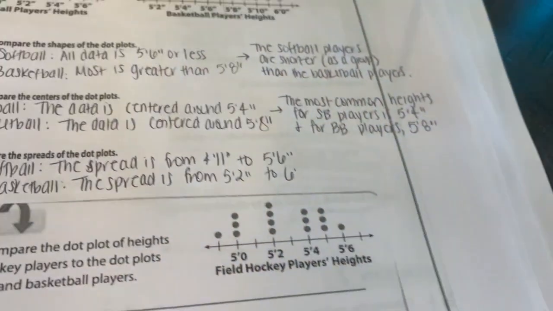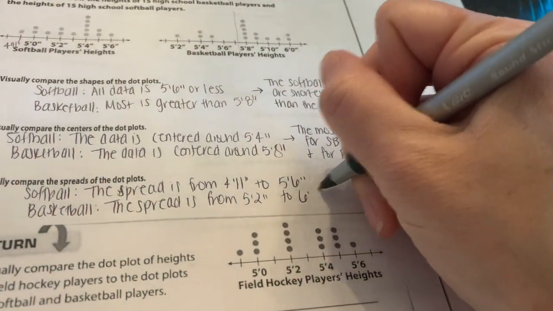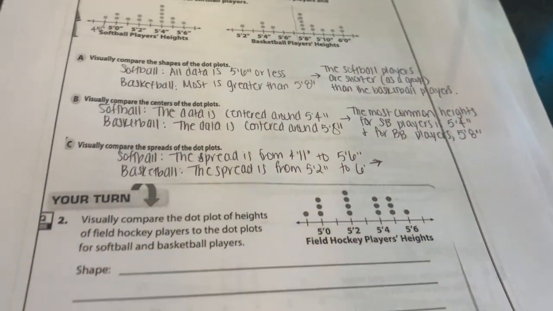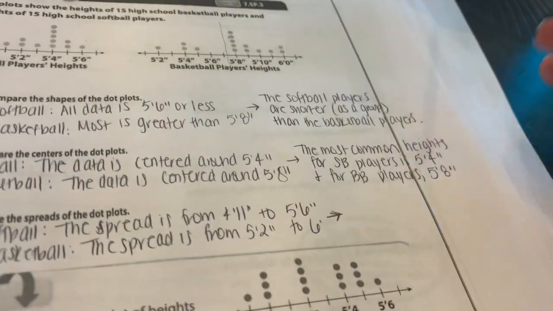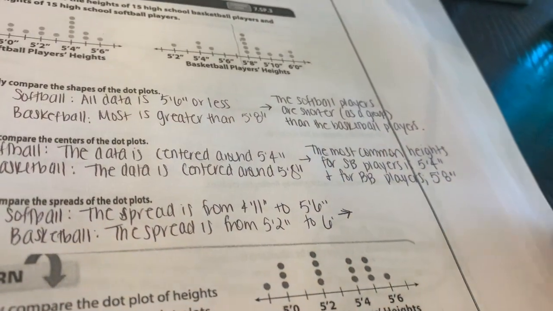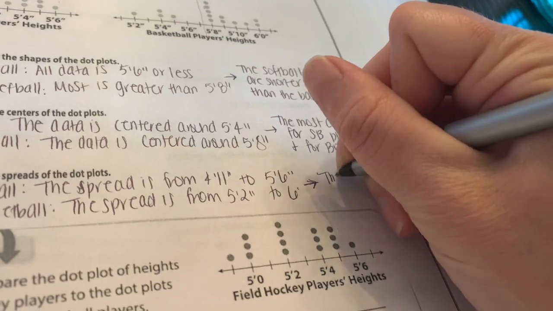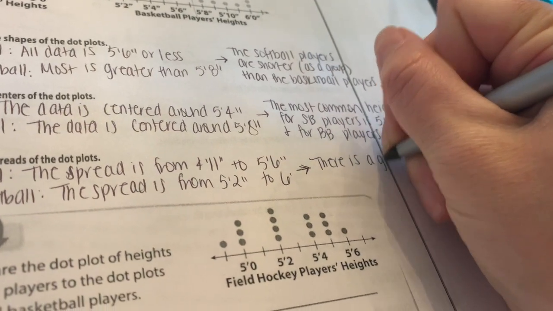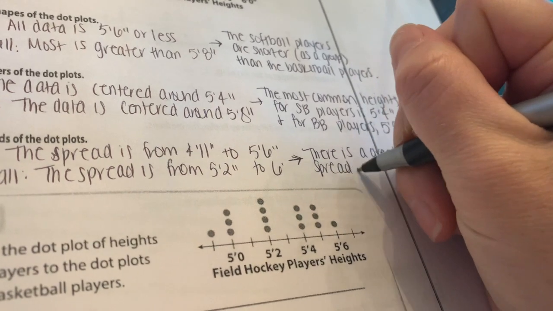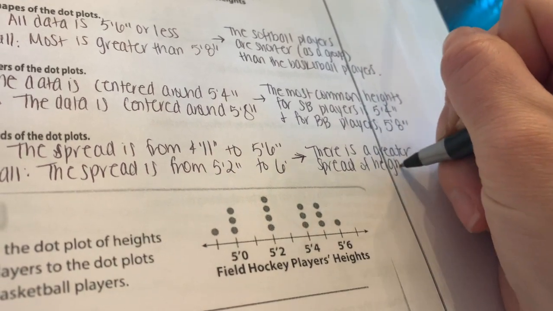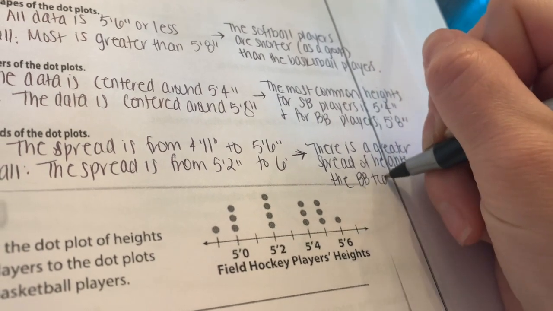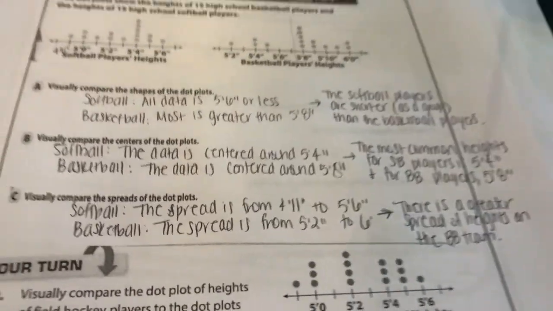Okay, and now finally, we already said this conclusion, but there is a greater spread in the heights for the basketball players. You could also say that the heights range more, or they vary more. There is a greater spread of heights on the basketball team. Okay, and those are our conclusions.